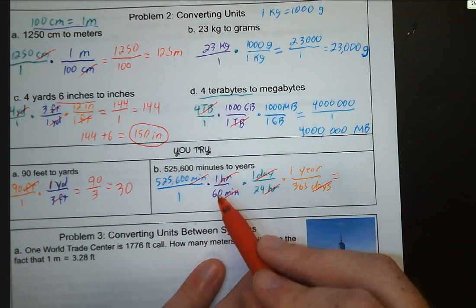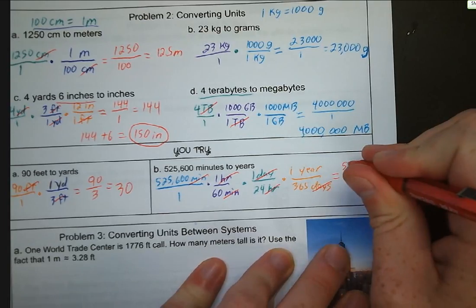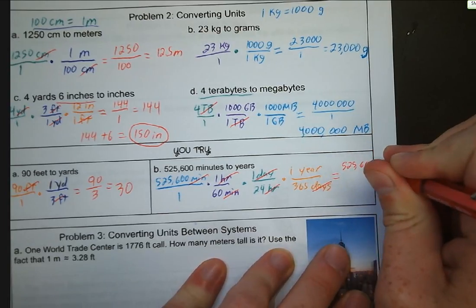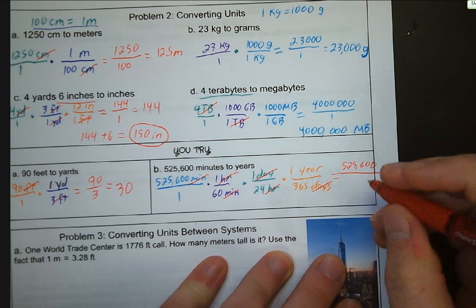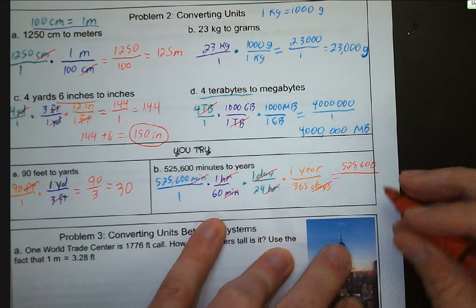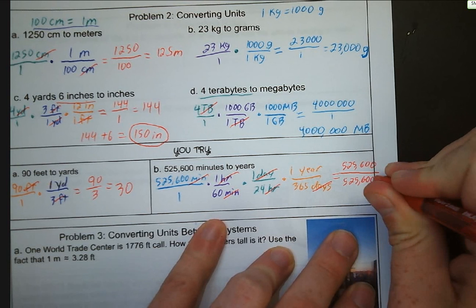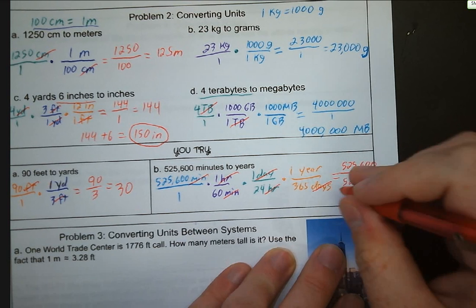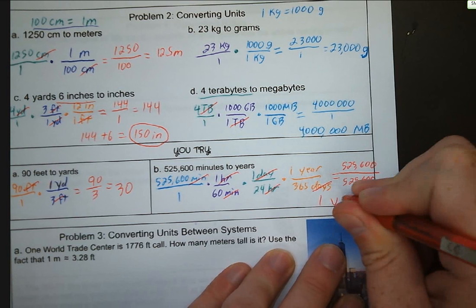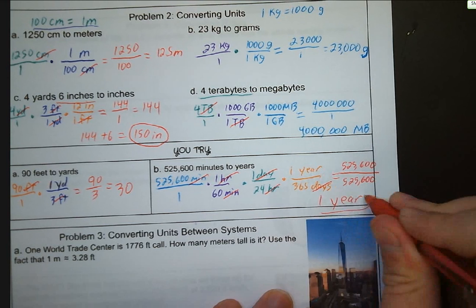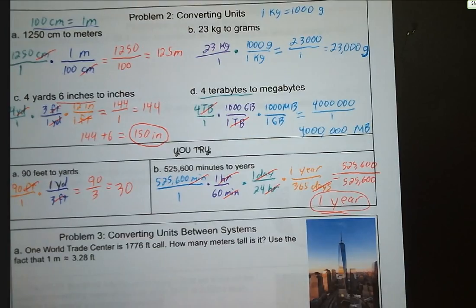525,600 times 1 times 1 times 1 is 525,600. And 60 times 24 times 365 is 525,600. Divide those two out and we get 1 year. So 525,600 minutes converted into years is simply 1. And if you were a fan of Rent, you would have already known that. How do you measure a year? There you go.